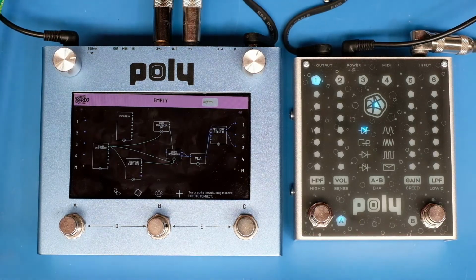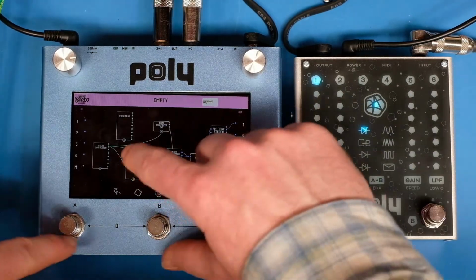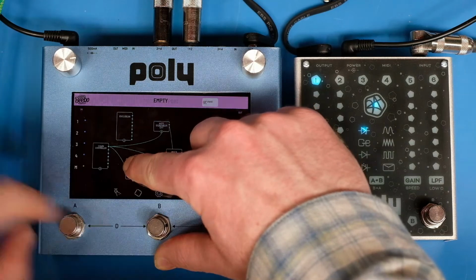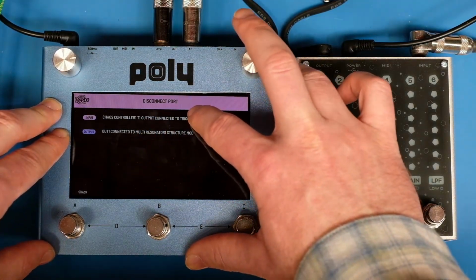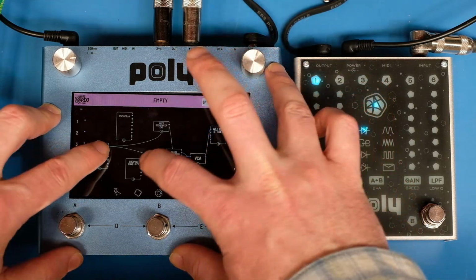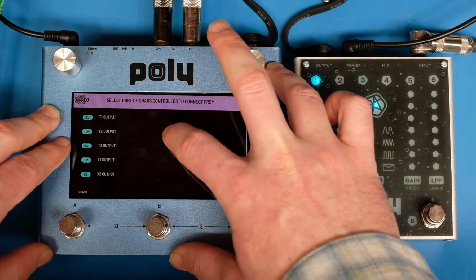However, it's still quite repetitious at the moment, because we're only using one output of the Chaos controller, and all of our modulation is based on things that are coming off that output. If instead we grabbed it off a different output, we'd get quite different results. So we'll try that now. I'm going to disconnect this T1. See, it's calmed down a lot.